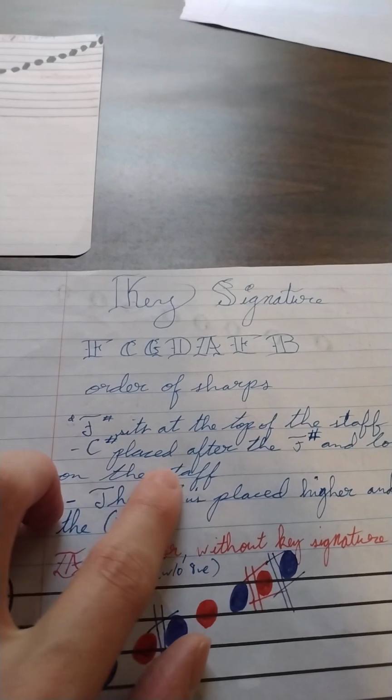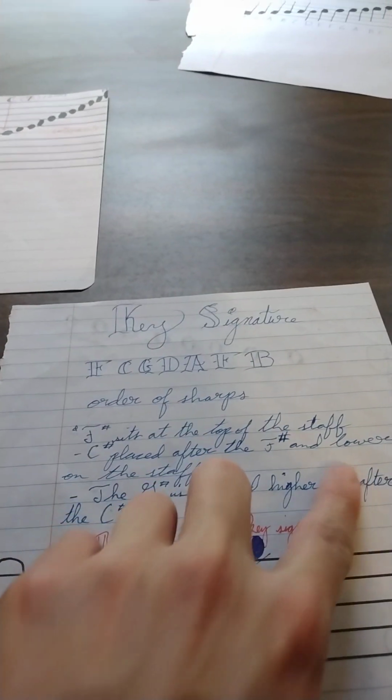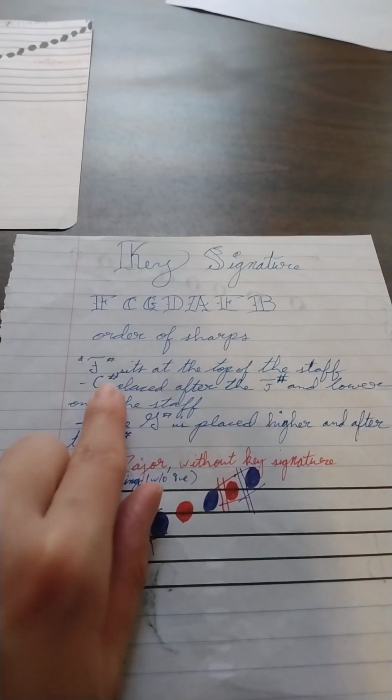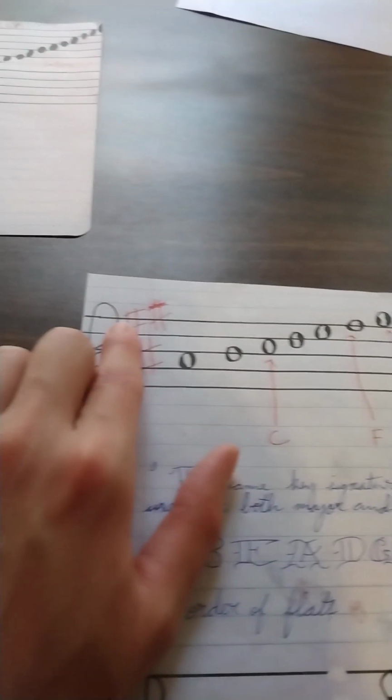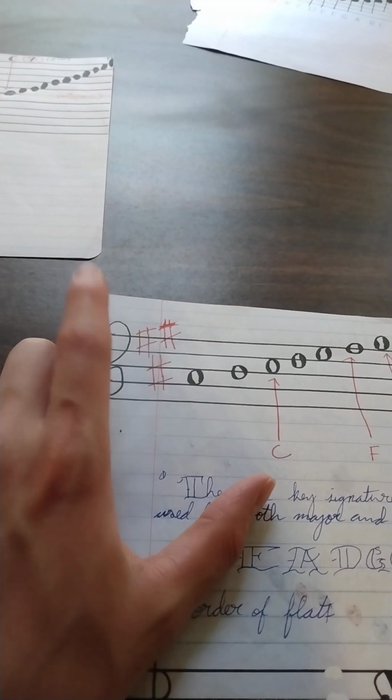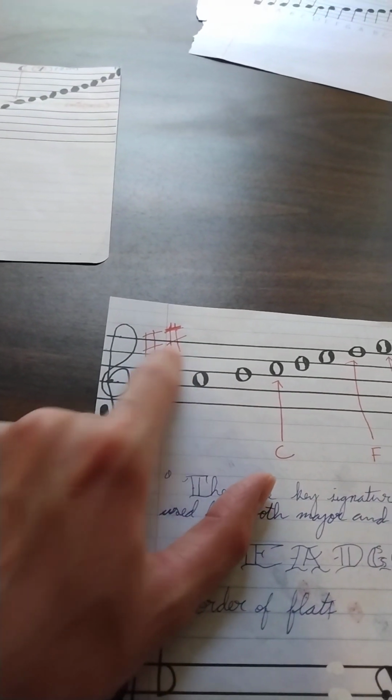And then C sharp is placed after the F sharp and lower on the staff, like I just said, and this will always be true. And then the G sharp is placed higher and after the C sharp. So like I said, F sharp, C sharp, and G sharp.